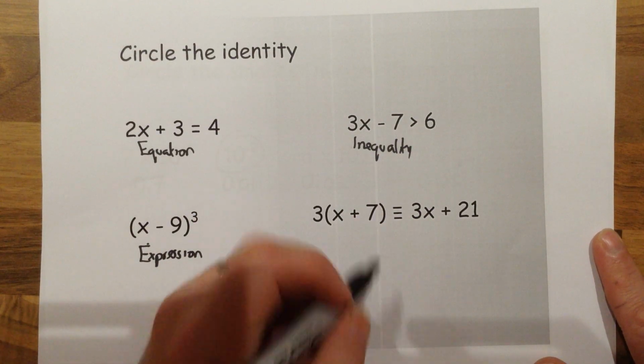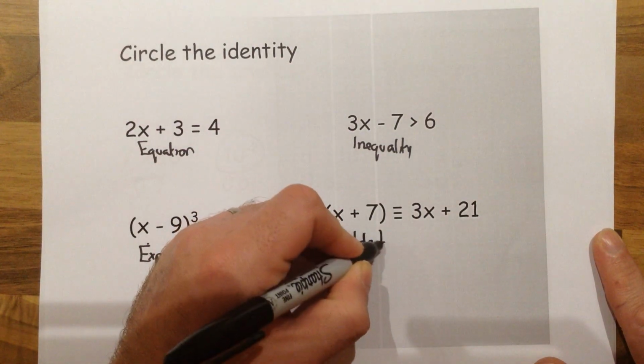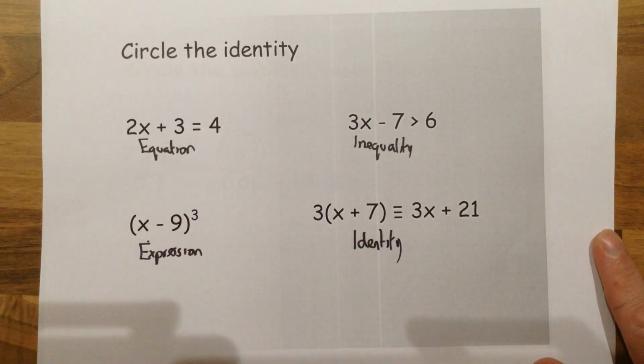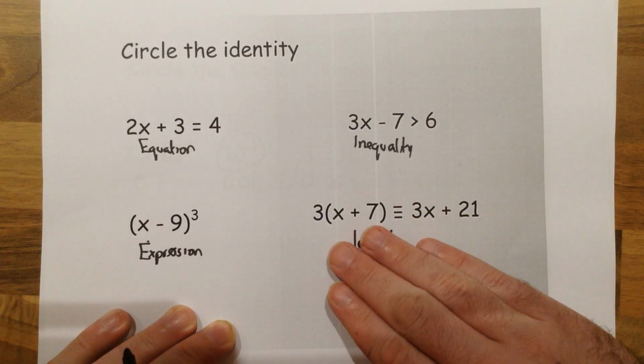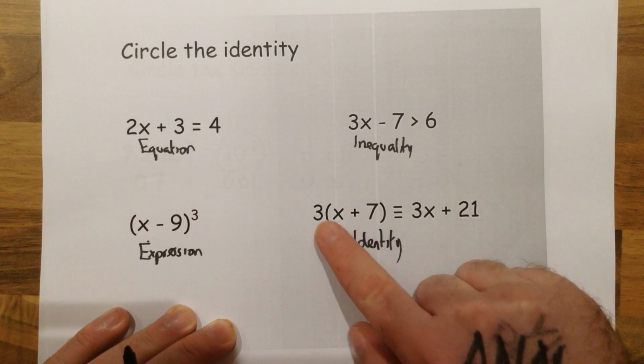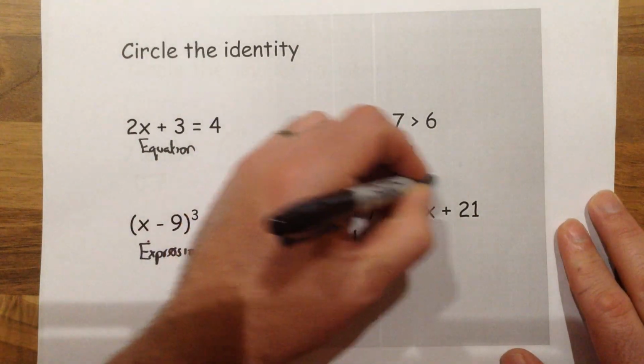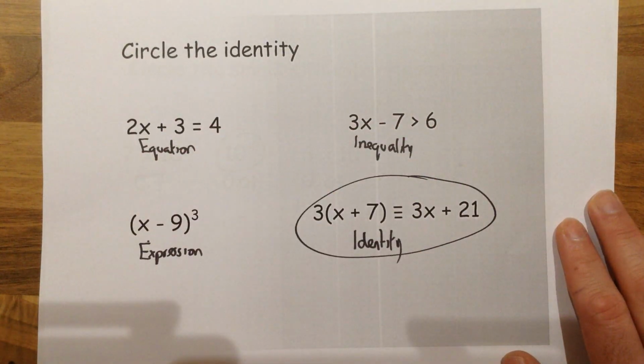Therefore this, with the triple equal sign, is an identity. An identity is anything within algebra where the thing on the left is equal to the thing on the right at all times. So in other words, if I was to expand this bracket, it would equal that. So to circle this, I've now circled the inequality.